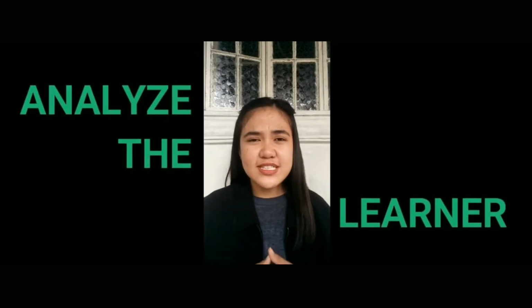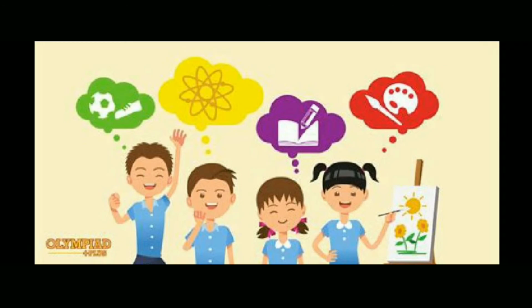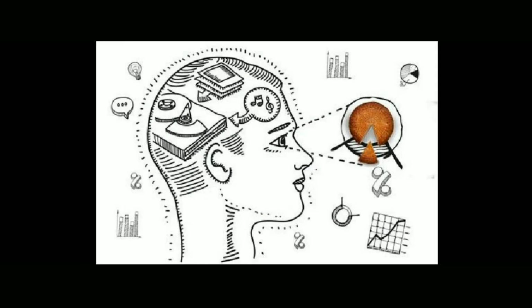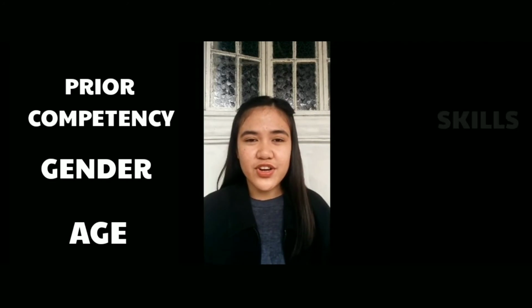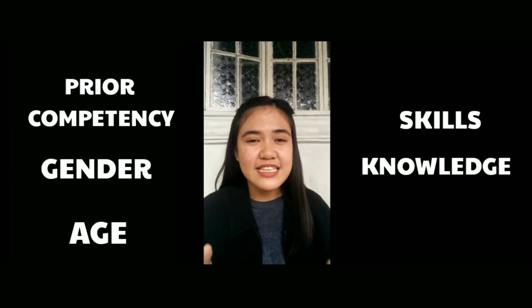The first letter is A, which stands for Analyze the Learner. This is the first step that a teacher should pay attention to. There should be a focus on the characteristics of your learner that is associated to the desired learning outcome. It pertains to your learner's interest. Is the learner an auditory learner, visual learner, or audiovisual learner? The prior competencies, the gender, the age of your learner, the skills, and the knowledge that he or she already has.